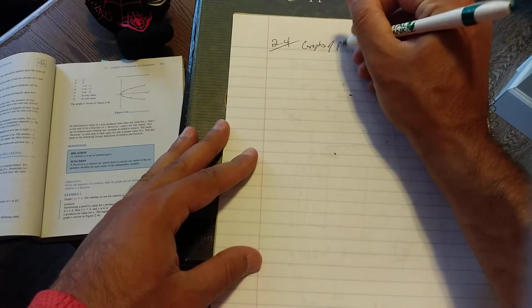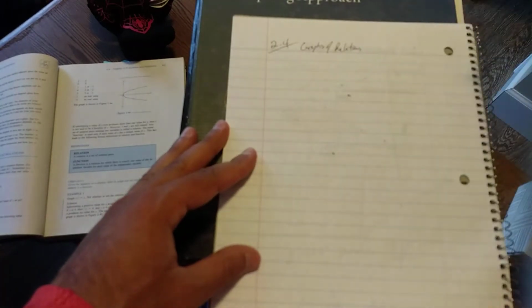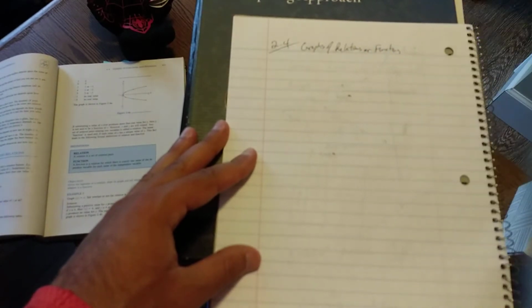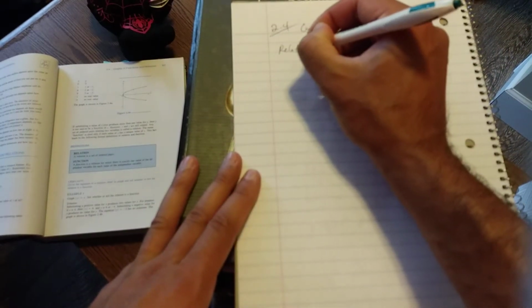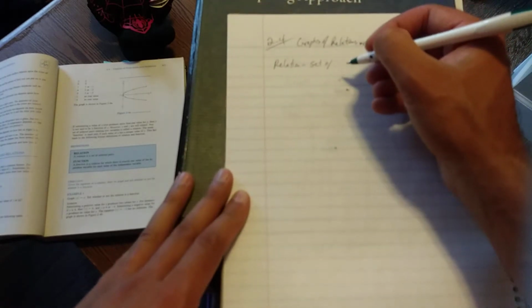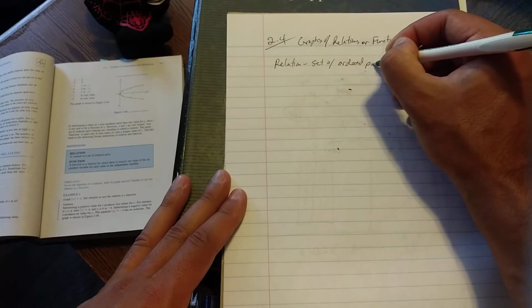Graphs of relations and or functions. I think I wrote that backwards. That's okay. A relation is a set of ordered pairs.